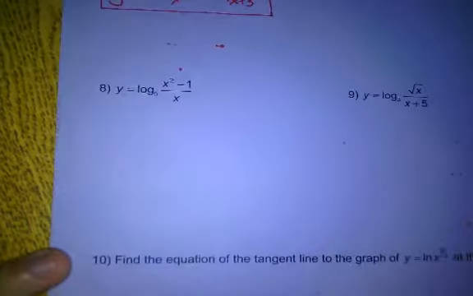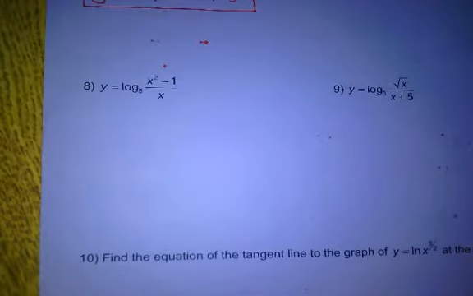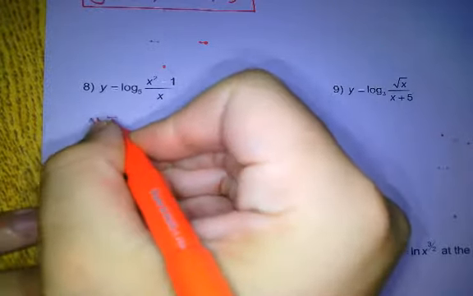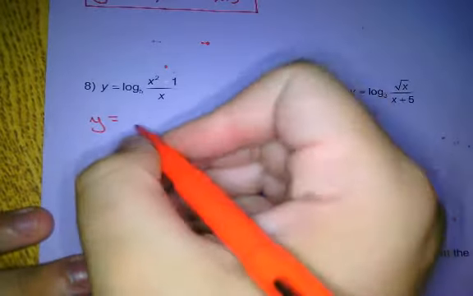Let's go down to 8. I feel like we don't need to do all these problems. I don't want to just kill you with problems. I'd rather have you do problems and not you watch me do problems. So number 8. I'll walk you through it. Why is this one a little bit different? It has a base of 5. That's not going to change anything. Can I do a rewrite first? What's my rewrite going to be?